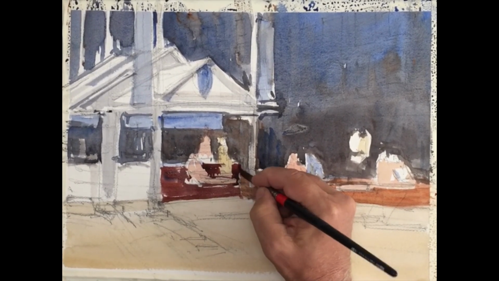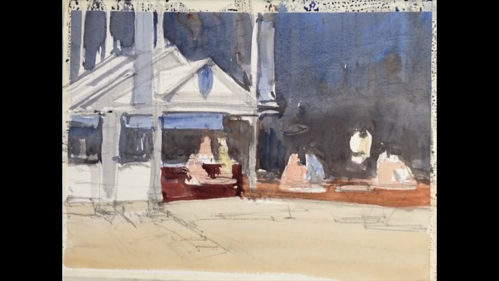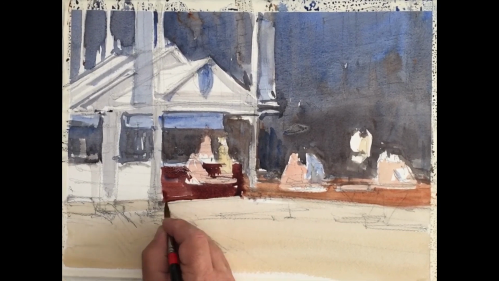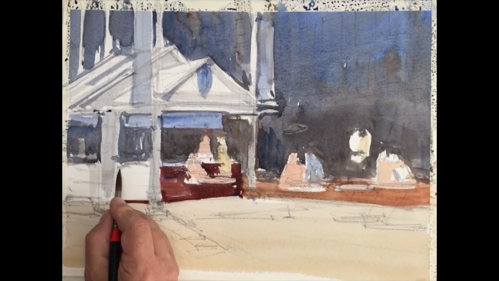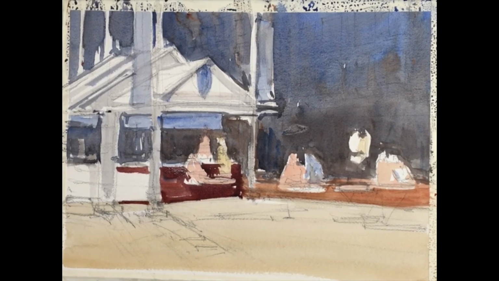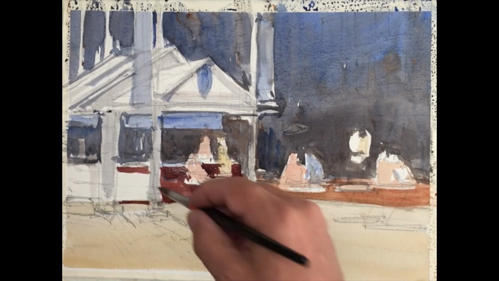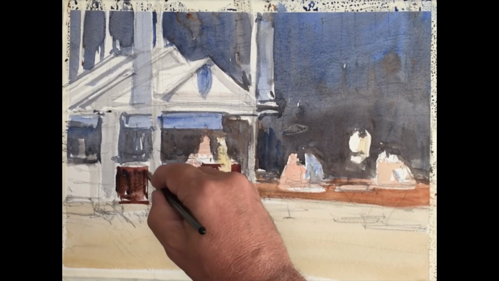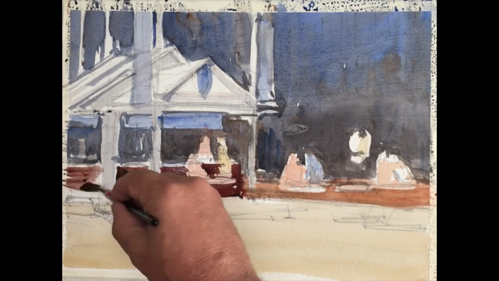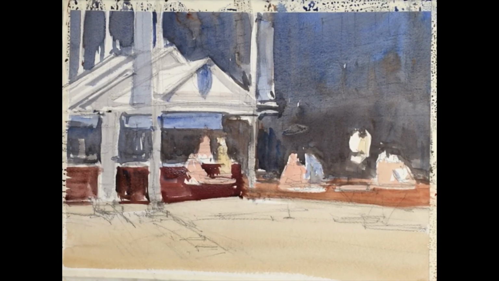At this stage, I'm responding to the dark counter area, which is, you see, also highlighting a few figures. So I'm having to paint around these figures and these beams. And this is time-consuming and painstaking work, but it's preparing us for the next stage.